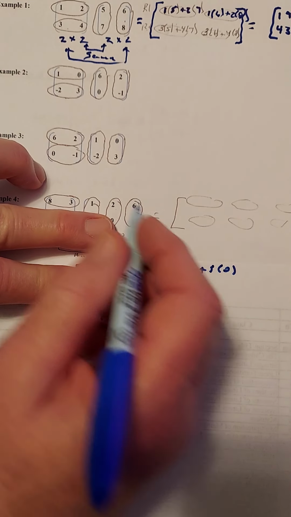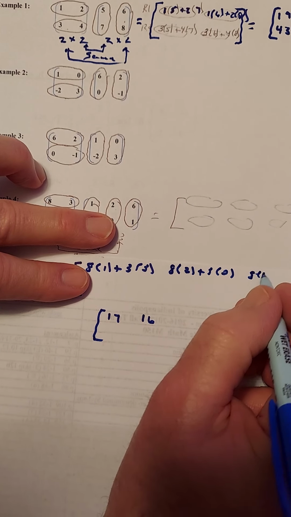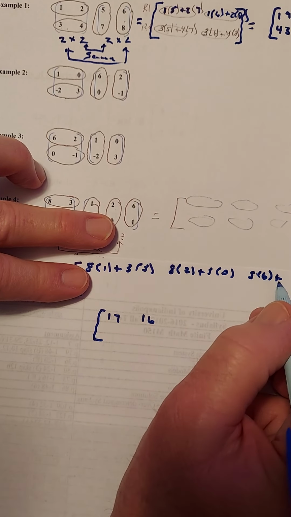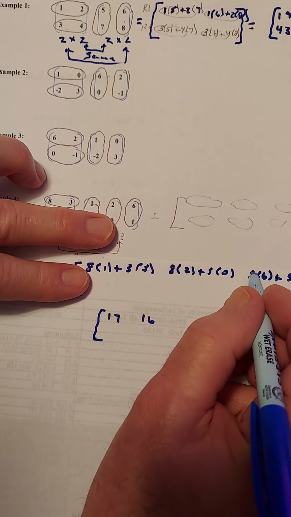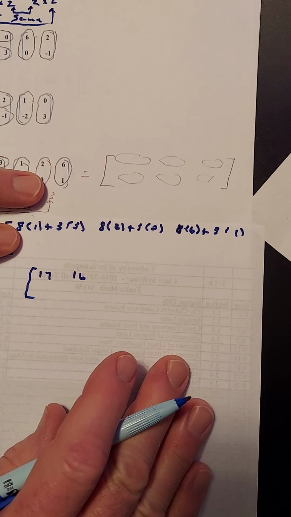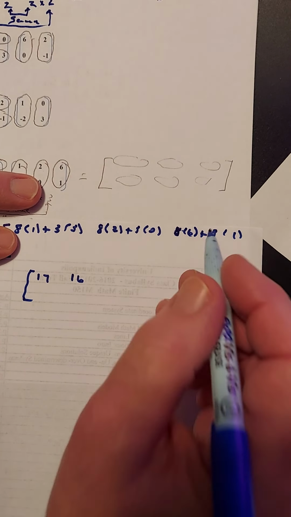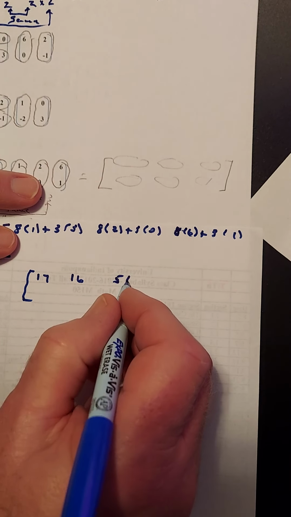First row, third column, 8 times 6 plus 3 times 1. So 48 plus 3, 51.